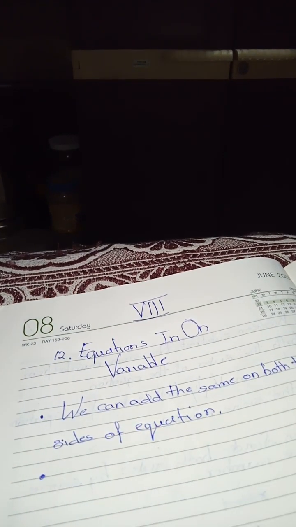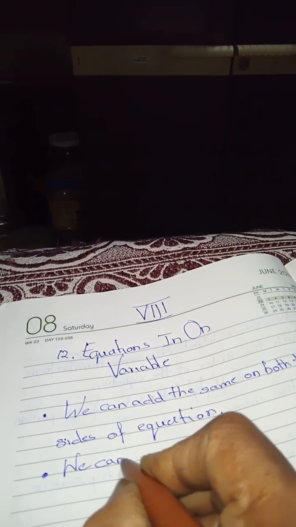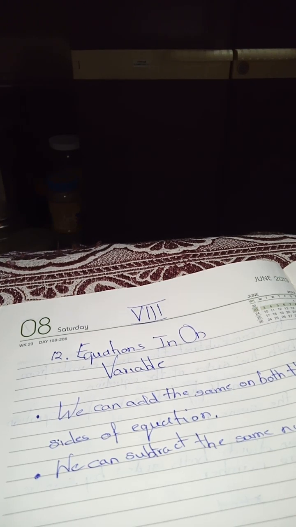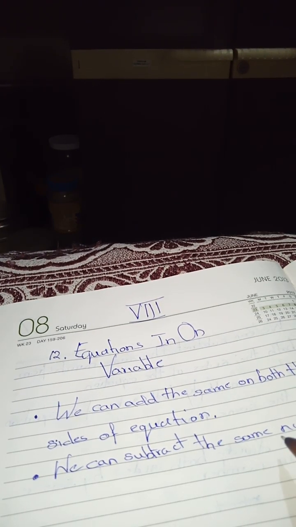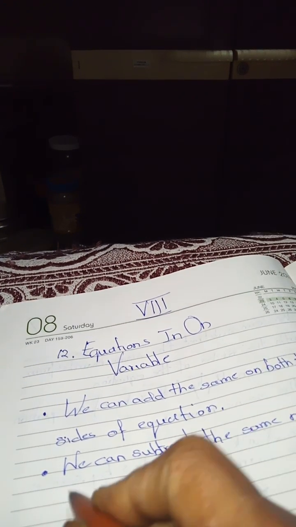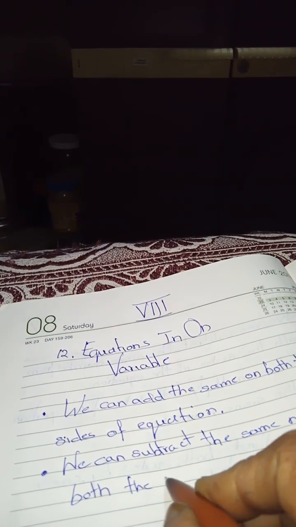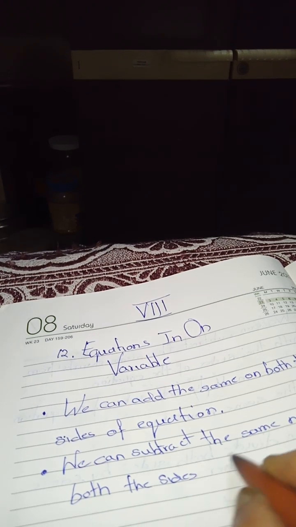now the second property, we can subtract. Okay, we can subtract the same number from both the sides of the equation.